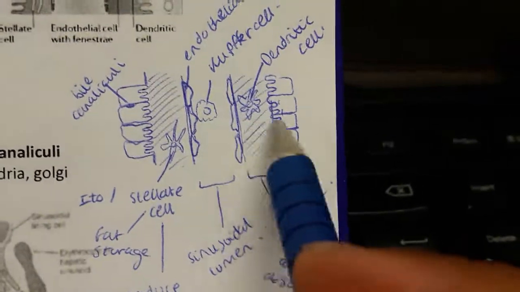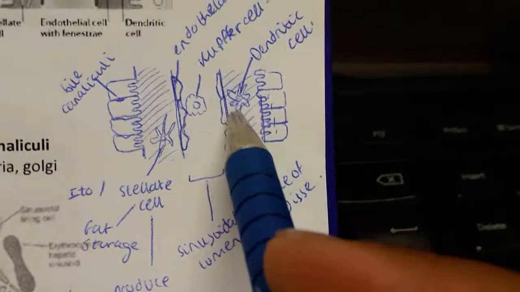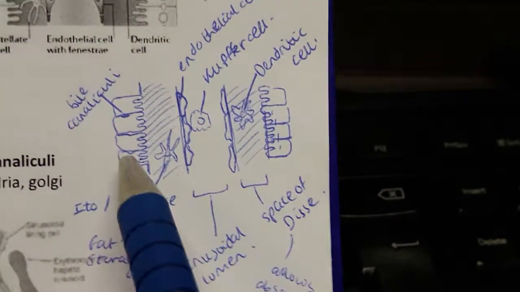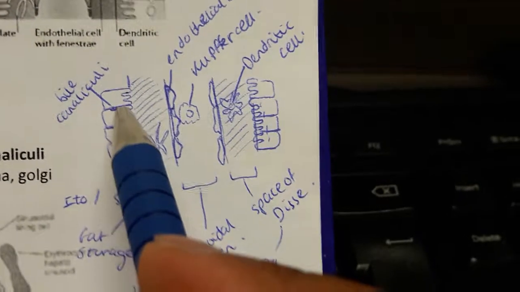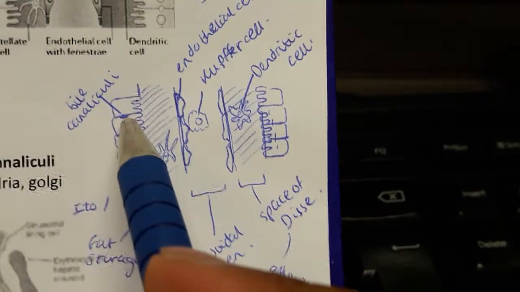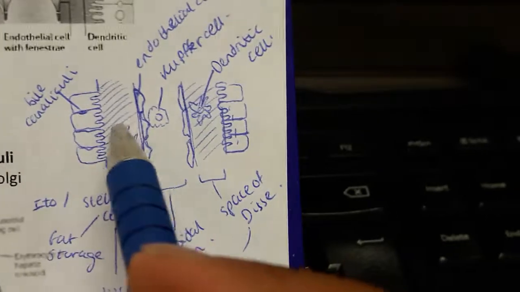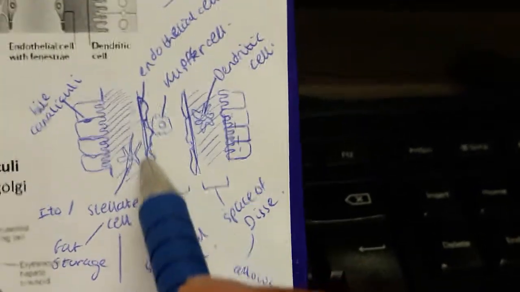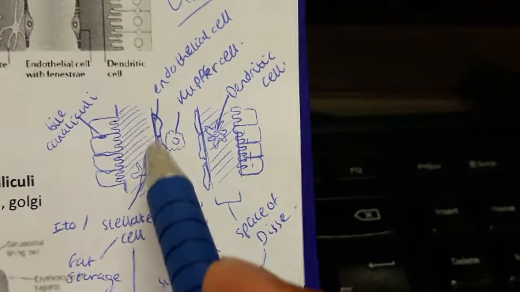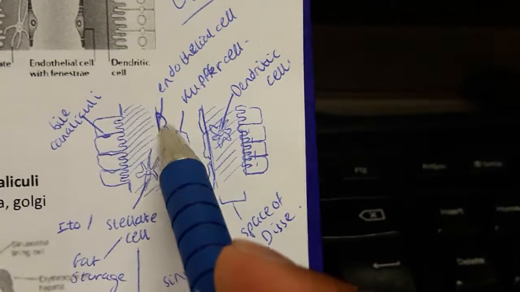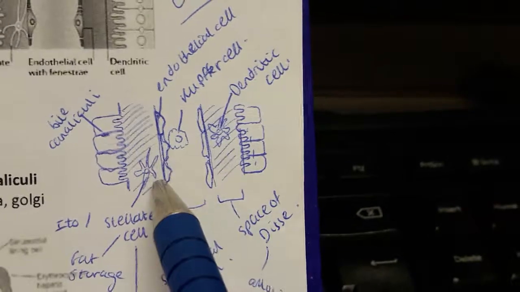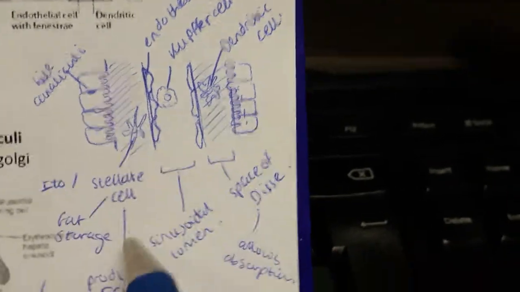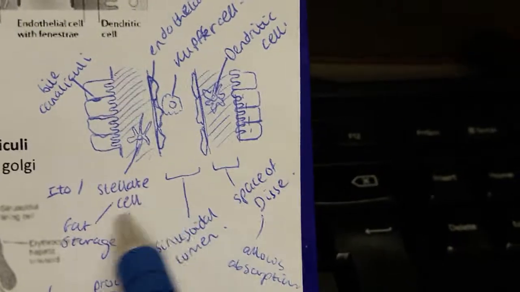The purpose of the space of Disse is to allow absorption into the hepatocytes. The hepatocytes, between them, have bile canaliculi. The space of Disse is created by the hepatocytes and these endothelial cells, which are fenestrated with holes in them, gaps between them. The space of Disse also contains cells called stellate cells.